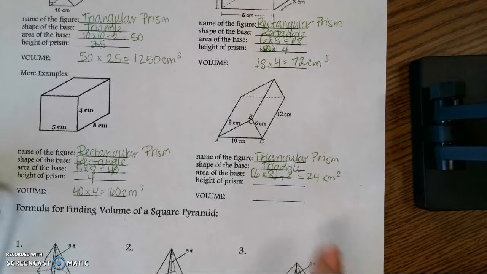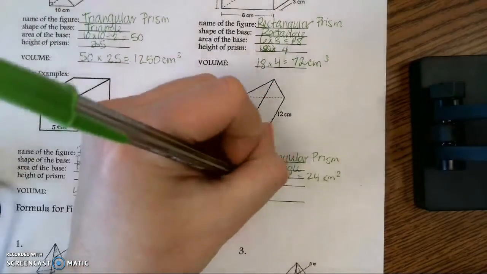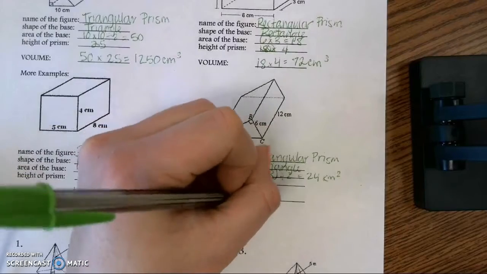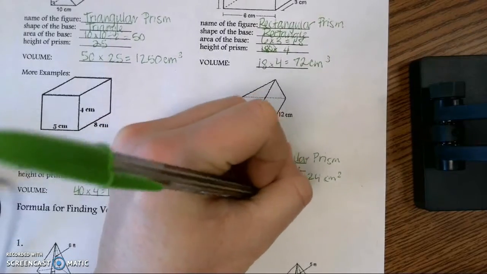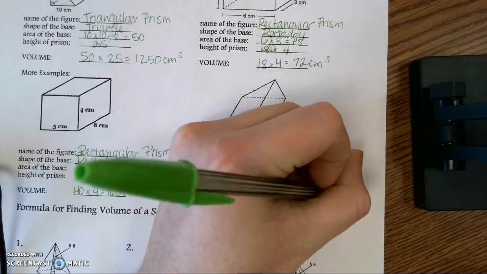The height of the prism, again the distance between those two triangles, would be 12. So for the volume, we would take 24, multiply by 12, and we would get 288 centimeters cubed.